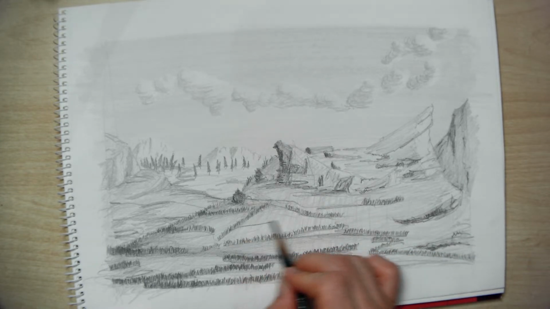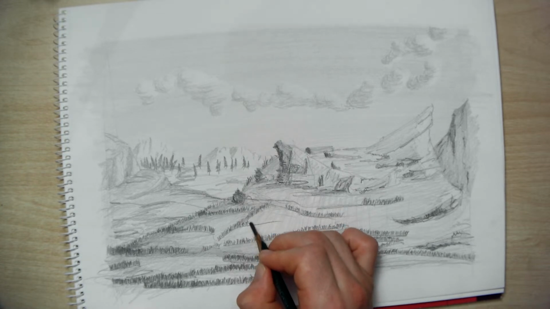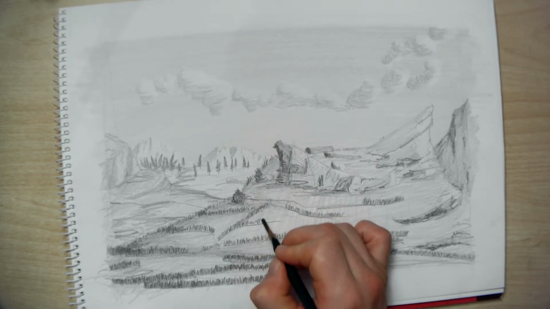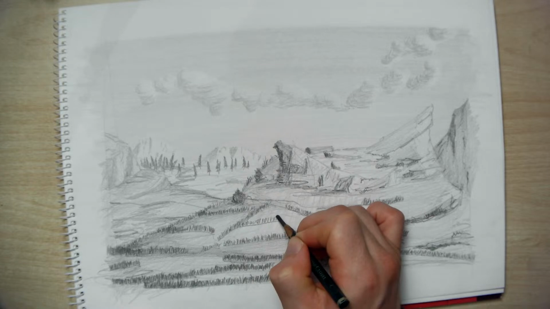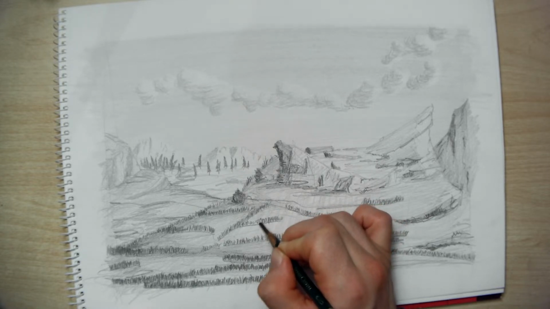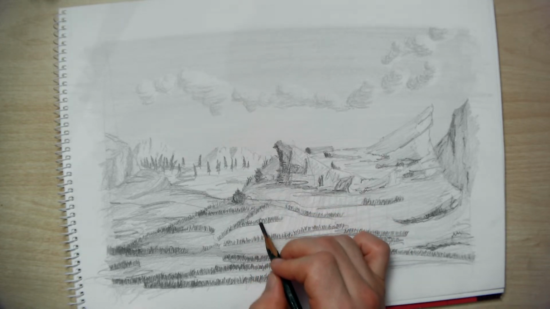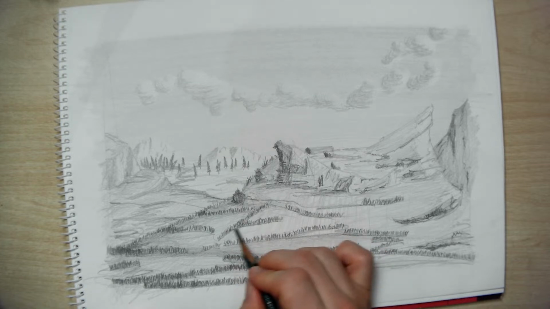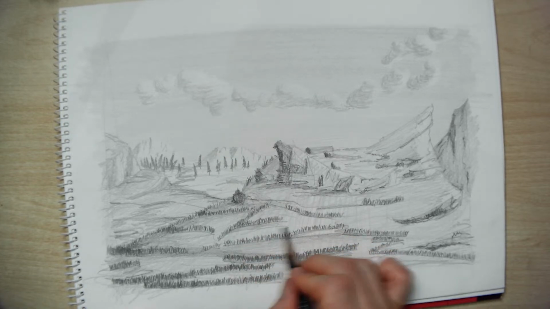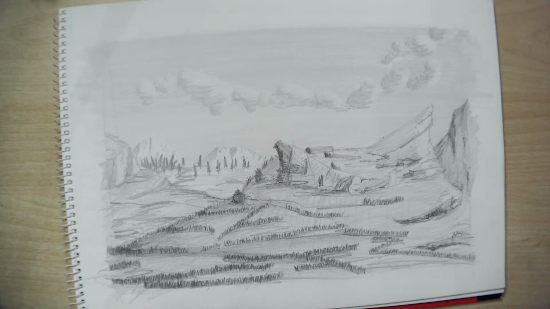A little something over here. I think that does a lot to fill this area. Okay, maybe that's it for today.